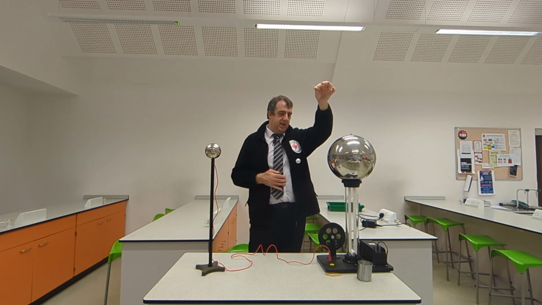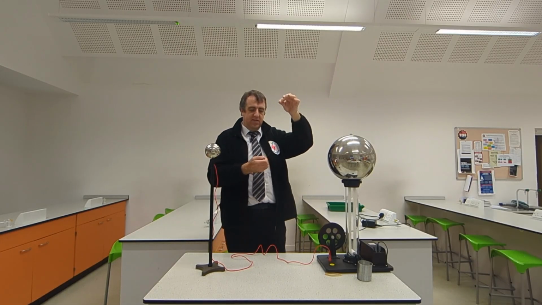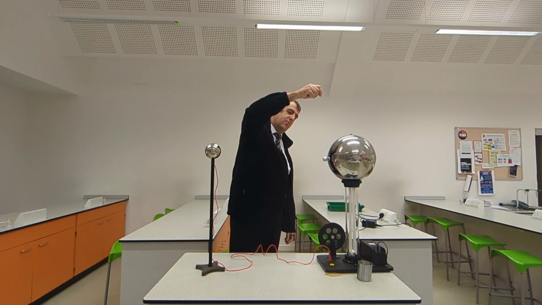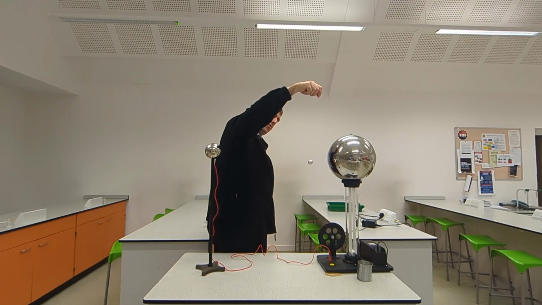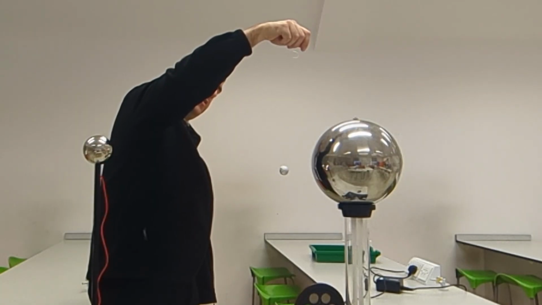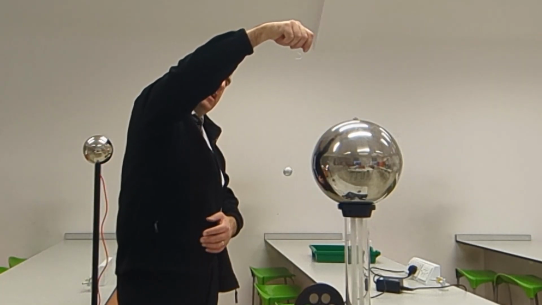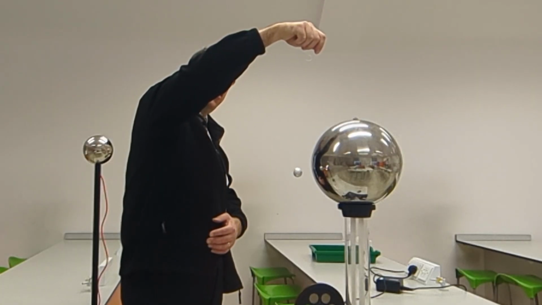It keeps swinging back. Maybe it's discharging somehow. It does look like it's discharging in the air. Maybe this isn't a very good ball. Maybe it's got some sharp, jagged points. But it's repelled by the dome. There we are. That's quite nicely done. That's repelled by the dome. You can see that because the string is at an angle. I'm moving it closer and the ball isn't getting as close as you think it would.